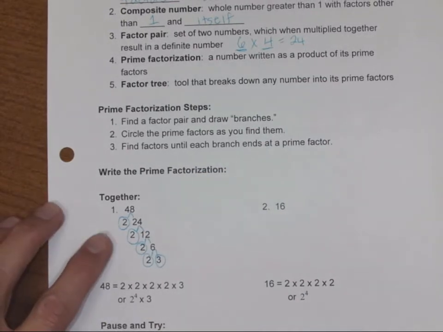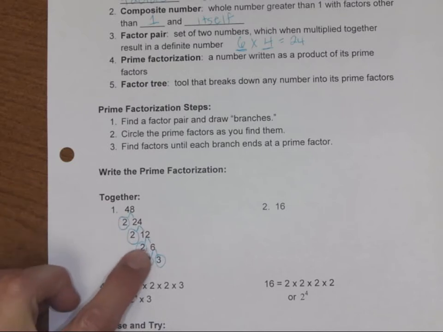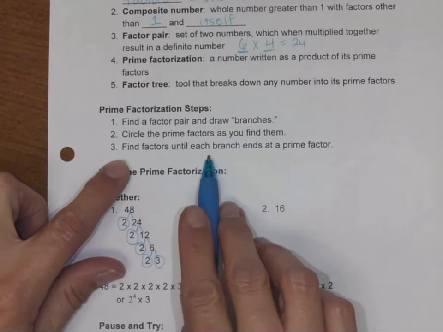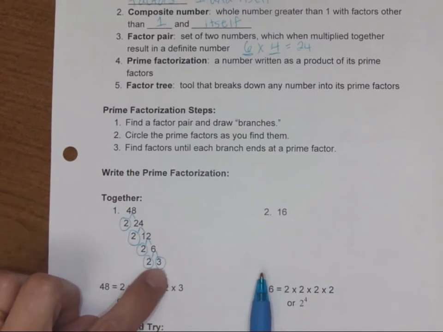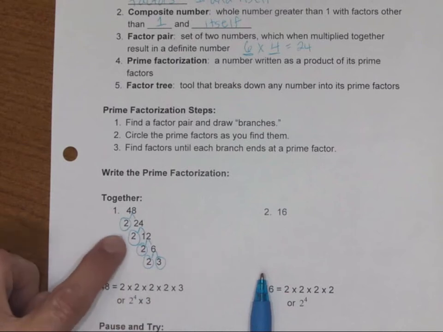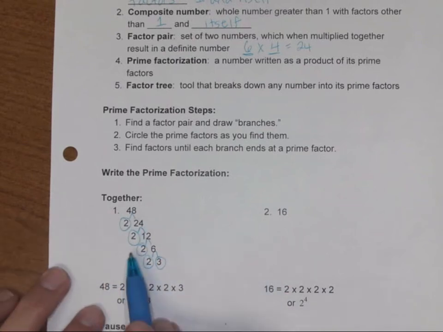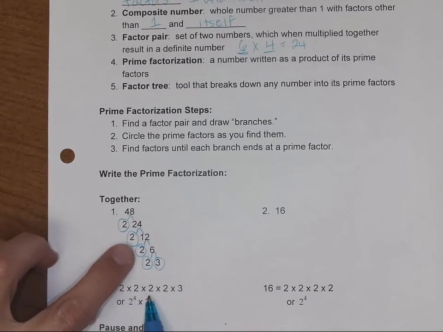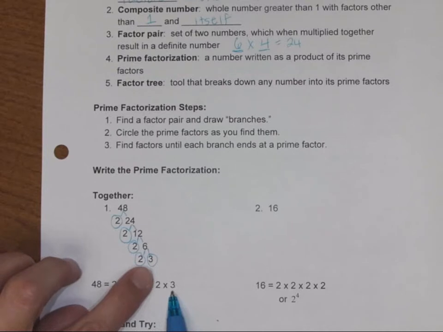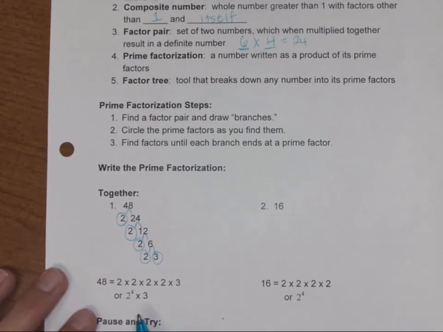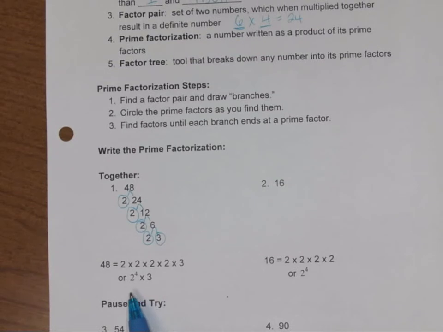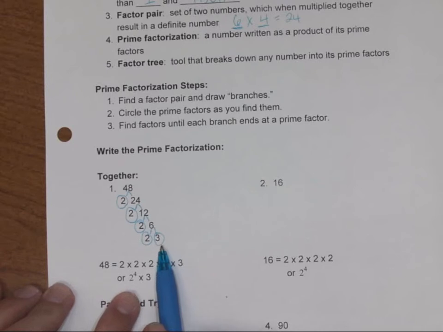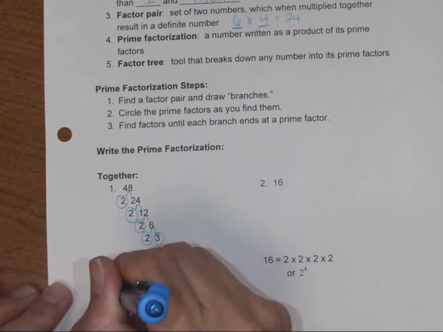So this is a factor tree. What we made right here is a factor tree. And like it said right here, we find all the factors until each branch ends at a prime factor. So when I have circles at the end of each branch, I know they're all prime. That means I'm done. So this tells me from this factor tree that 48 is the same as 2 times 2 times 2 times 2 times 3. Another way to write that, which we learned in our last section, is 2 to the 4th power, because there's 4 of them, and then times 3. And this is the prime factorization of 48.